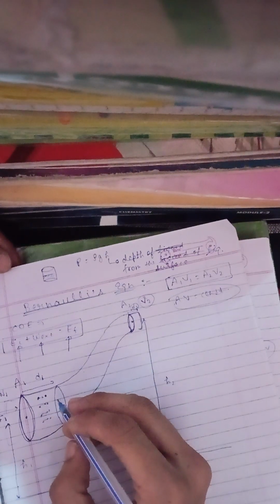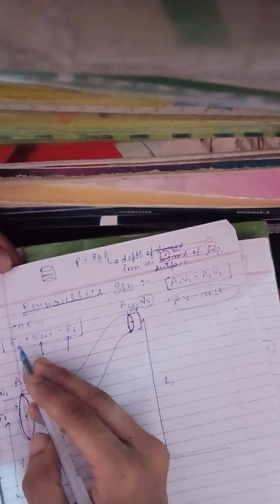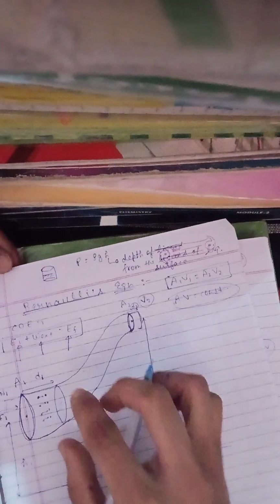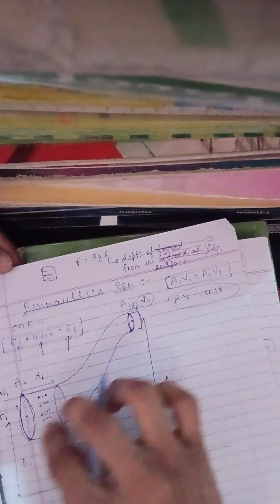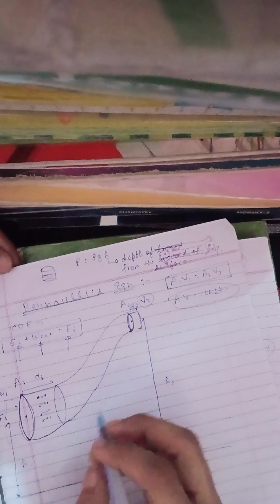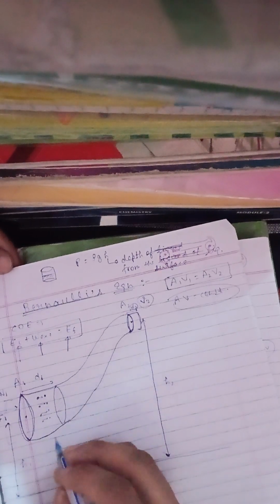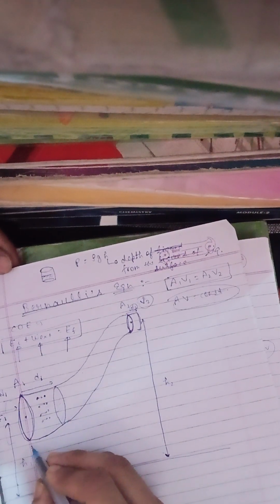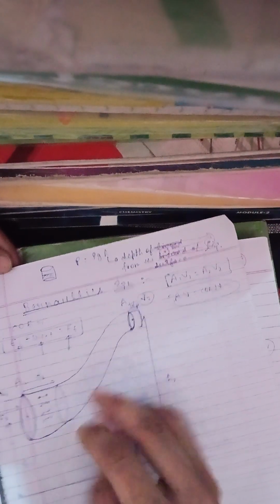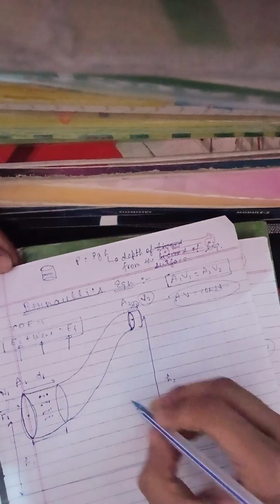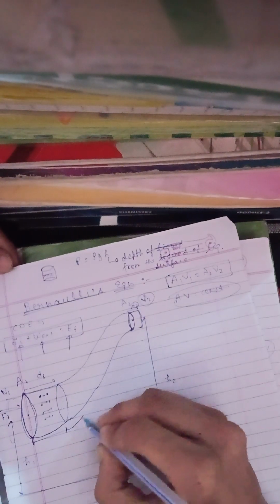So if we find the initial energy, initially we had a pipe in which there was water. To find the initial energy of the system, we will divide it into two parts. First we will find the initial energy of the system, and then this part.